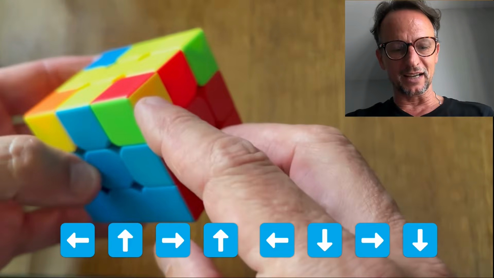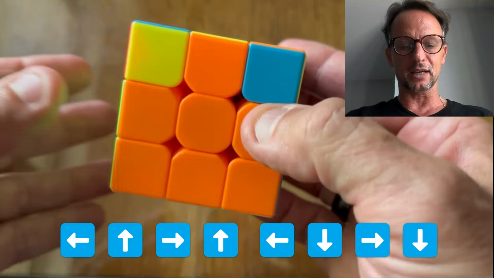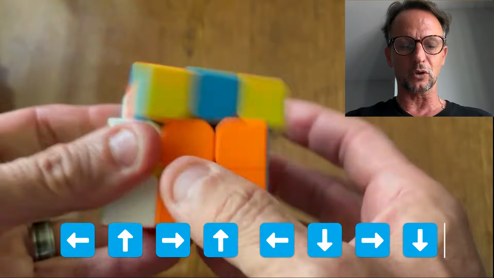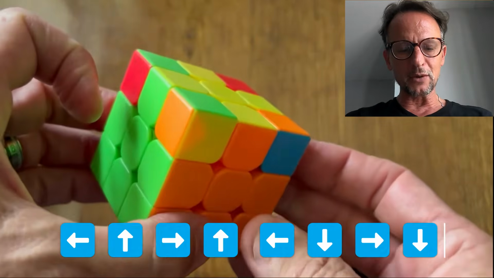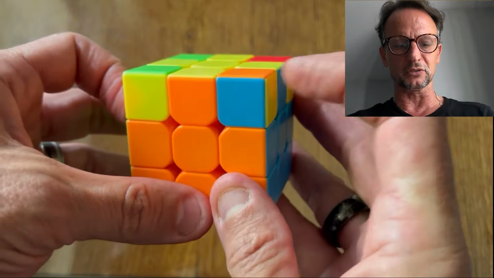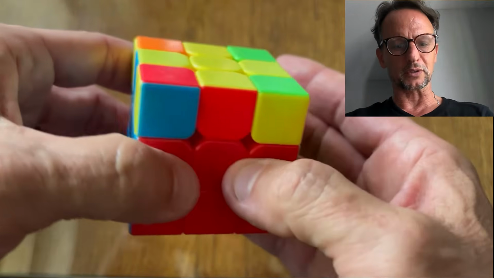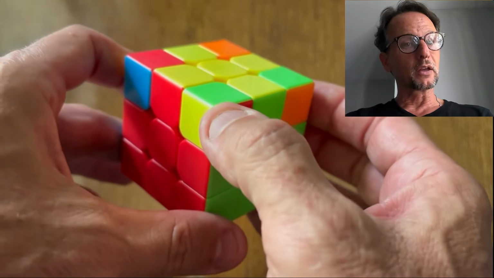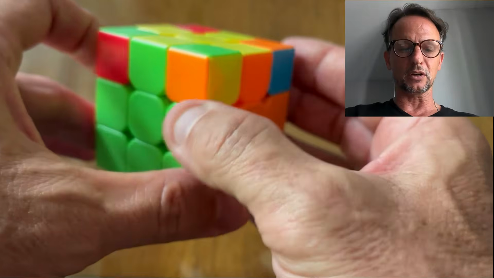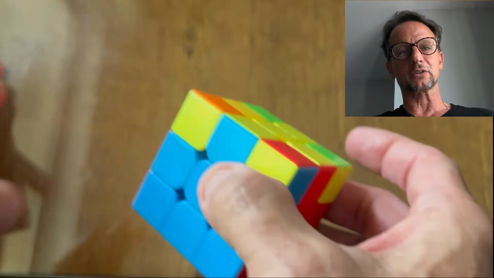Now, I look at the other three. Are they in the right spot? And no. So I'm going to do that again. Over, up, over, down, over, down. Now when I look at the four corners, this blue and orange is still in their correct spot. Hey, look, the red and blue one is also in the correct spot. It rotated to the right place. The green and red is in the correct spot, and so is the green and orange. So now all four of the yellow corners are in their correct corners.